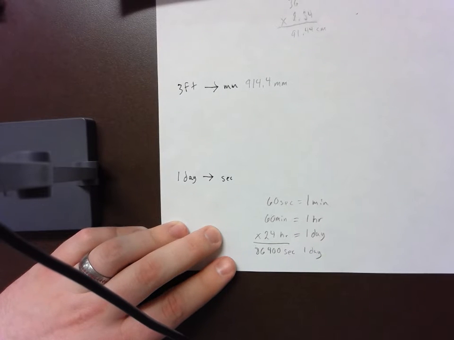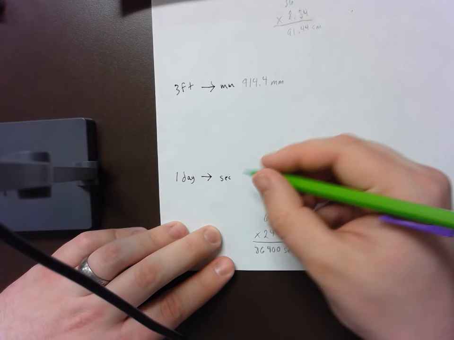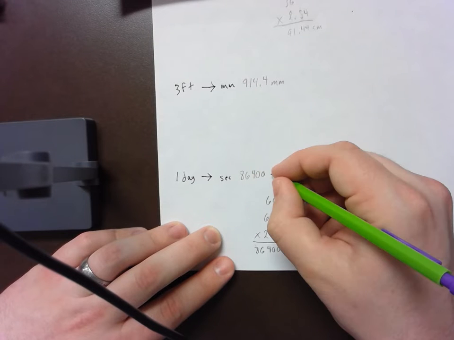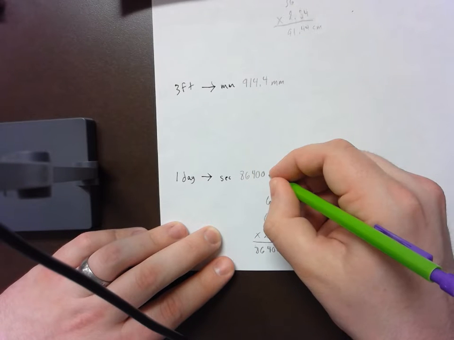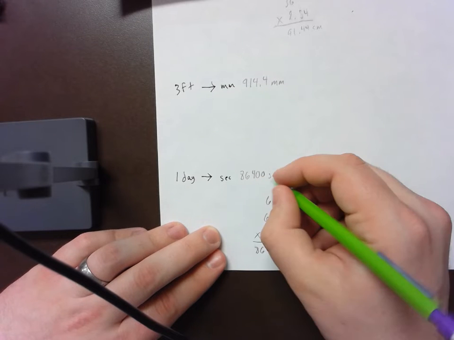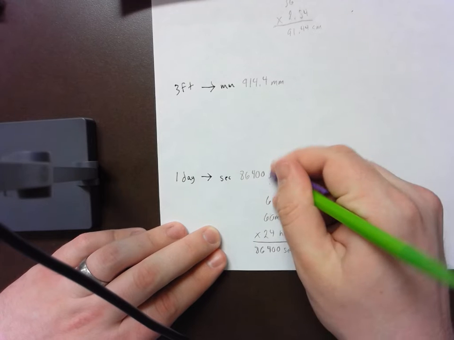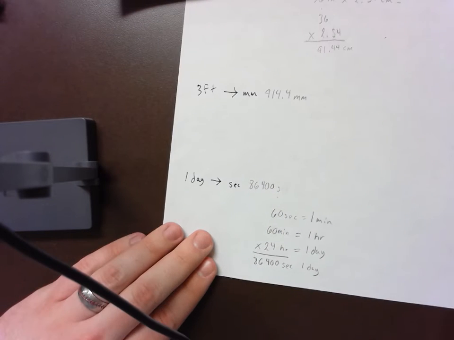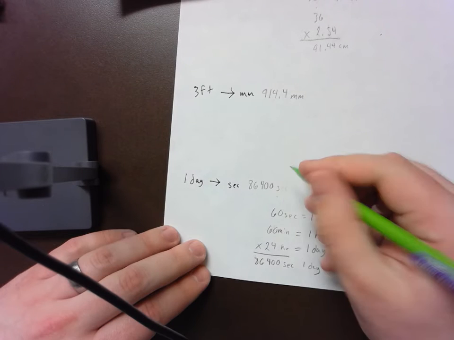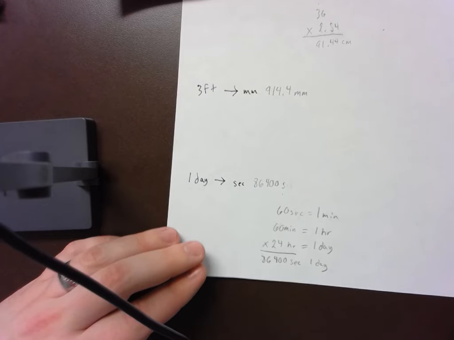So that's our answer. 1 day equals 86,400 seconds. And seconds can be abbreviated either as SEC or it can just be S, because we all know our base is S. So S is fine. Now, if we were to do this in milliseconds, what would we do?